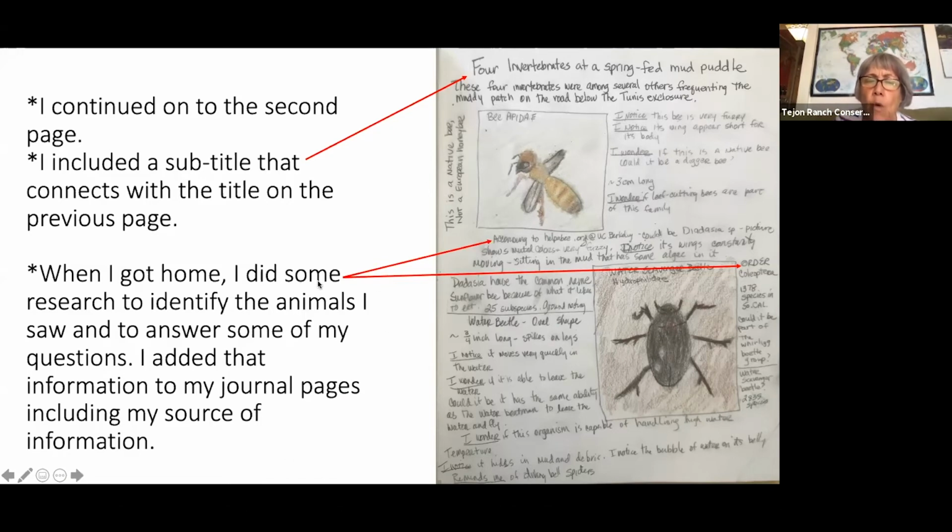And then when I got home, I did a lot of research. I wanted to identify what these animals were. I didn't know the names of any of these animals. So I did some research the best I could to try and study these animals. And I found a website that is called Help a Bee at UC Berkeley that identifies bees.